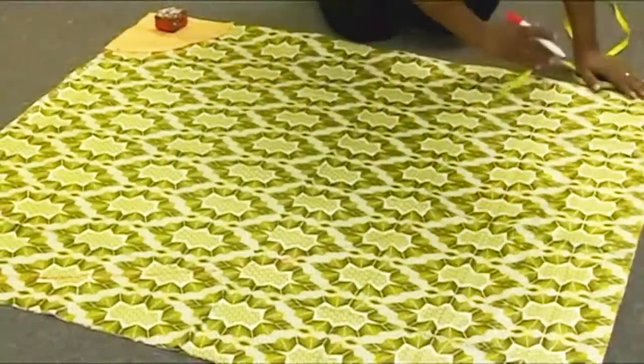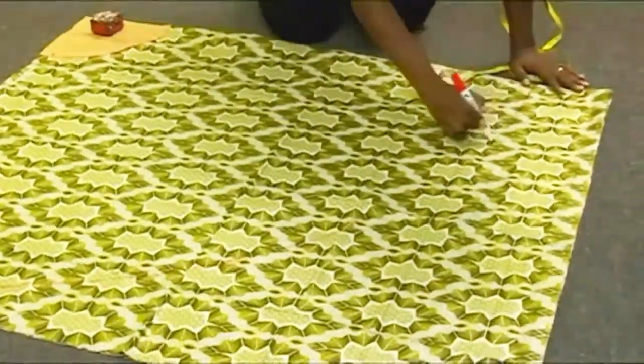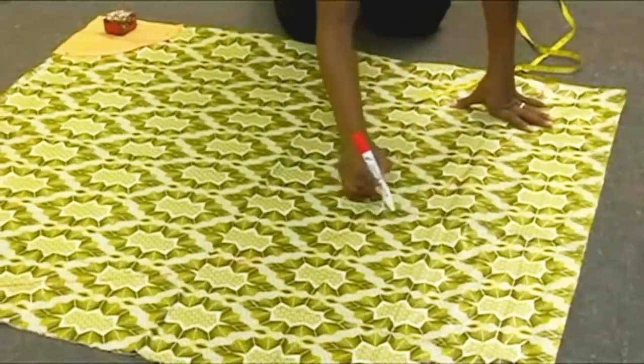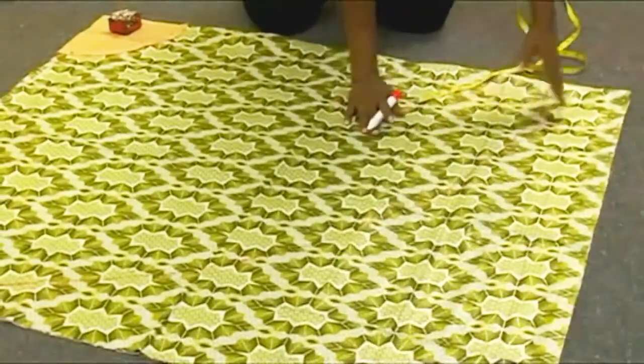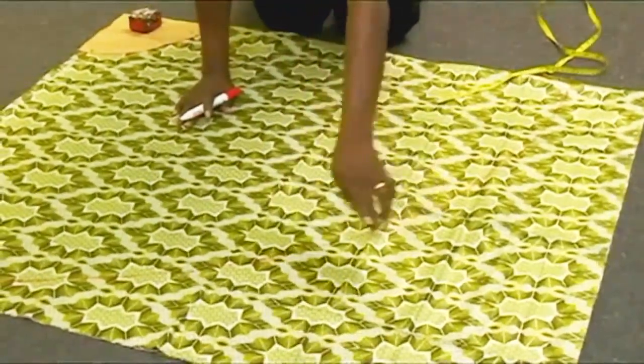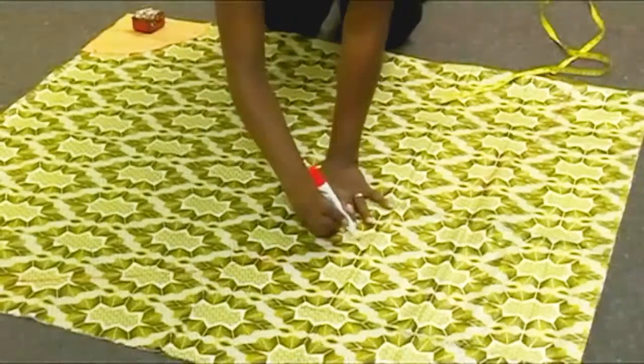So I'll now connect the other points that I have here. Now we're going to do the correction to the center. This will give me my center here. You can look at that point. This should be my center.